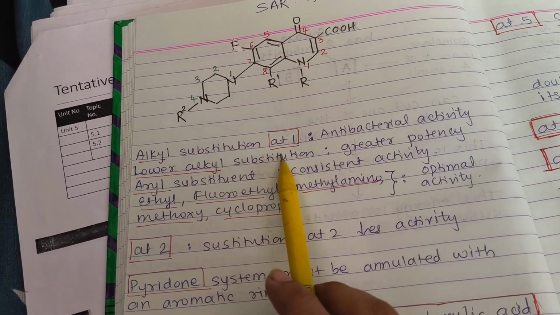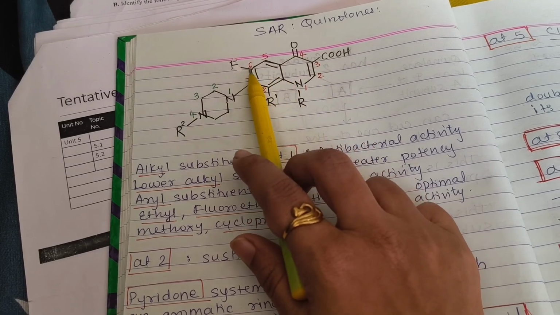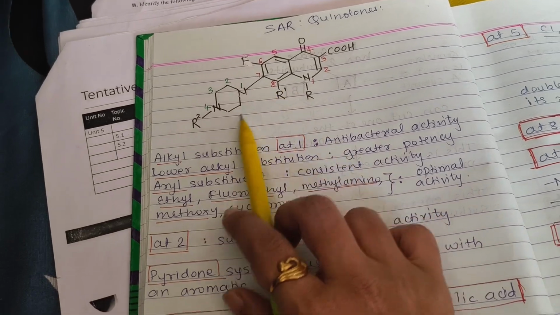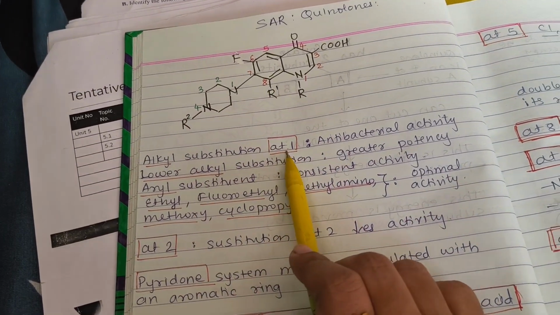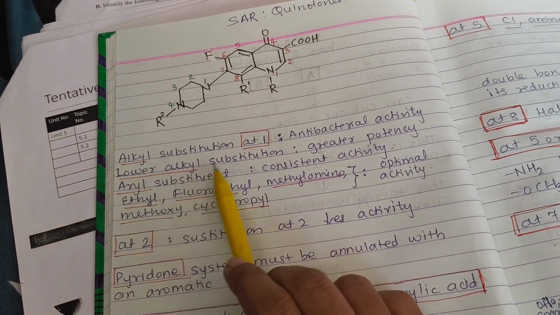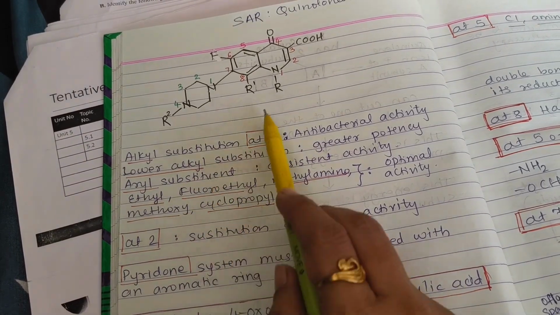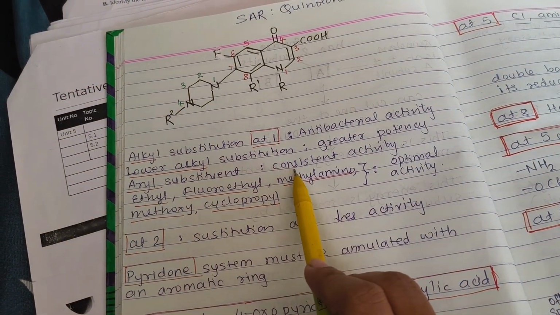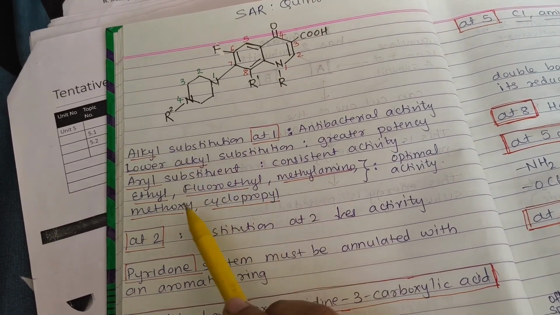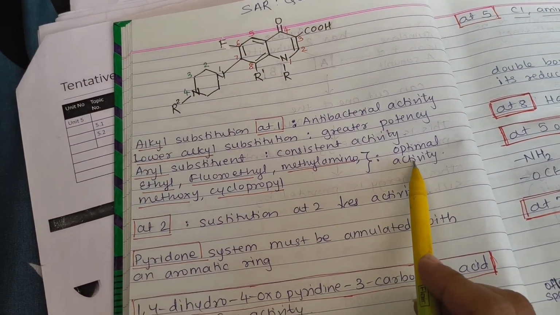Now the alkyl substitution at 1. See, first position, fourth position, sixth position, seventh position, eighth position. We are talking about alkyl substitution at 1. It is very important for antibacterial activity. The lower the alkyl substitution, the greater the potency, and an aryl substituent will give consistent activity. Ethyl, fluoroethyl, methylamino, methoxy, and cyclopropyl substitutions at 1 will give the optimal activity.